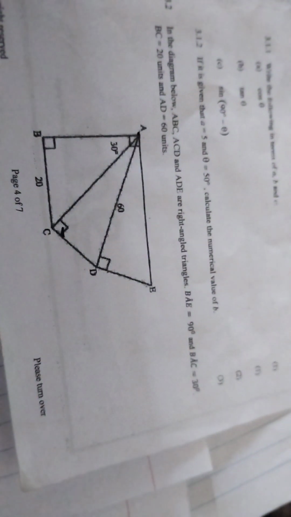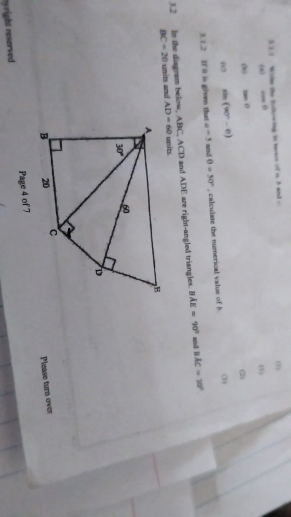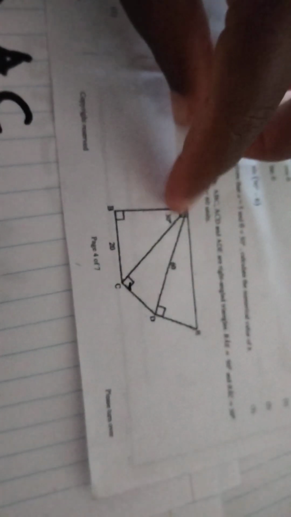Again, the angle BAE is equal to 90 degrees. They're talking about this angle here.